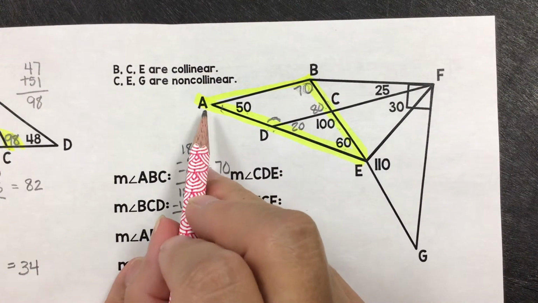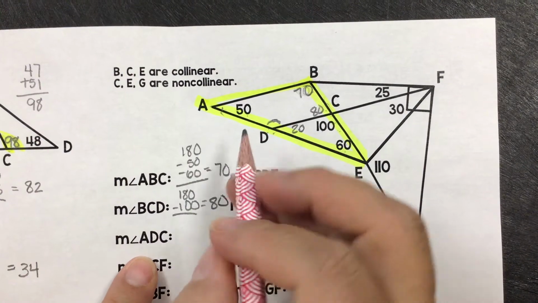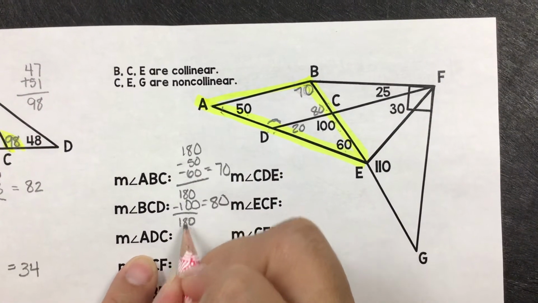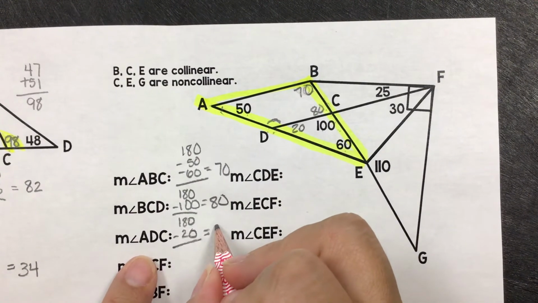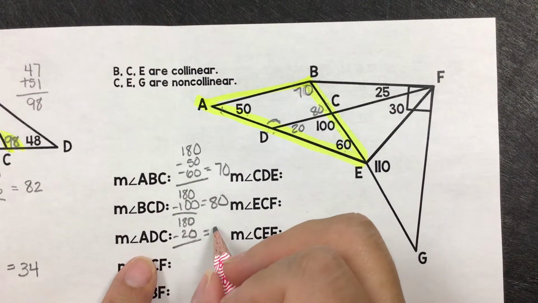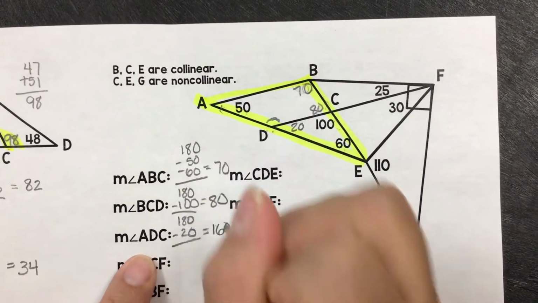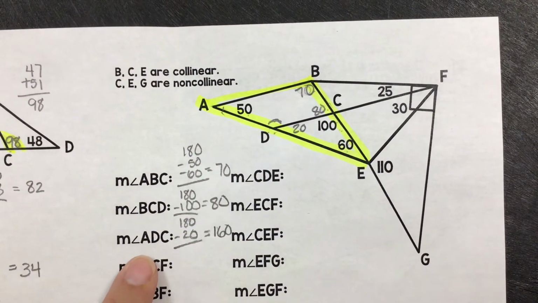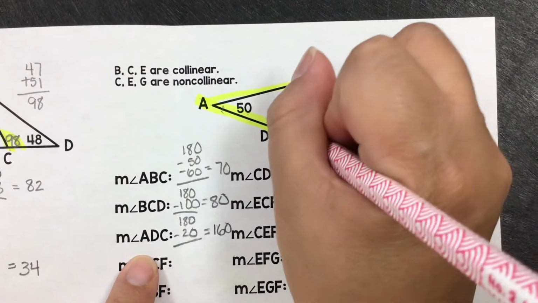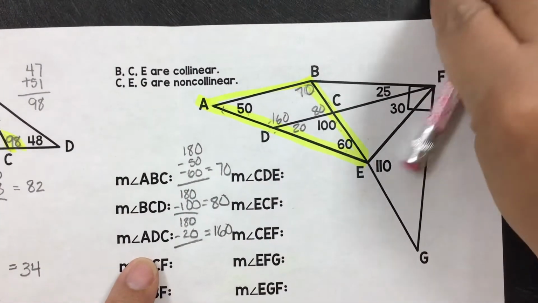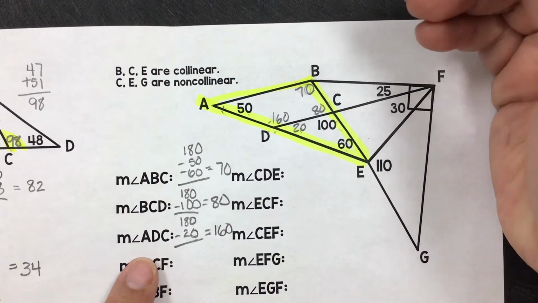I'm going to assume that ADE is a linear pair, and I have to take 180 minus 20, and that gives me 160 as this angle right here. Okay, what does that mean? That means that when I add these two together, they give me a line, 180.